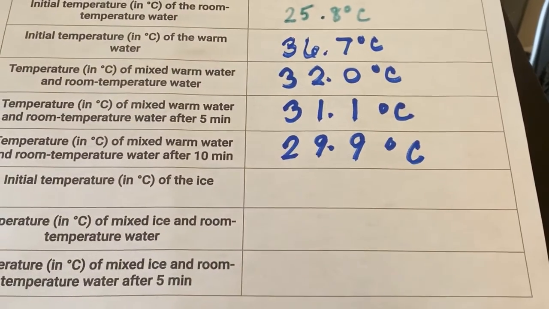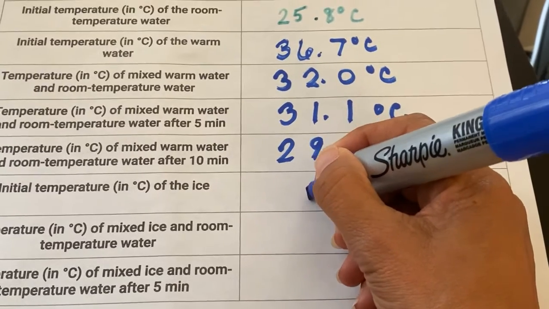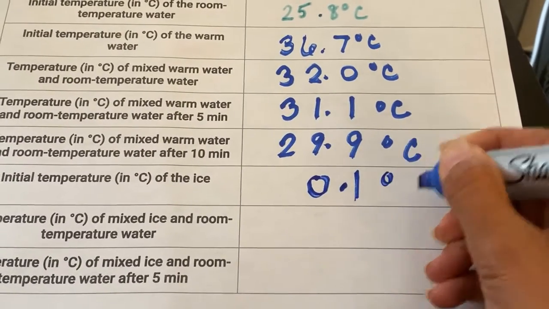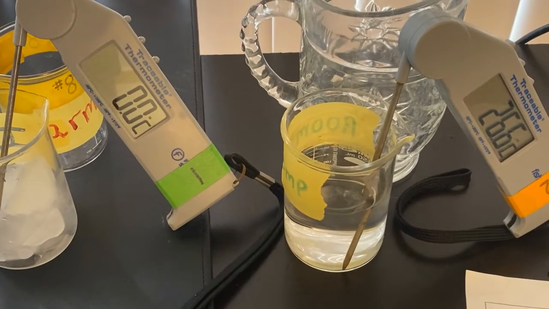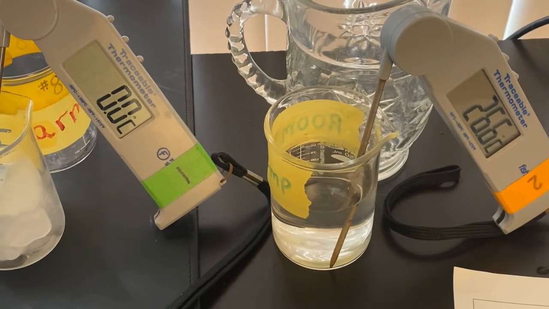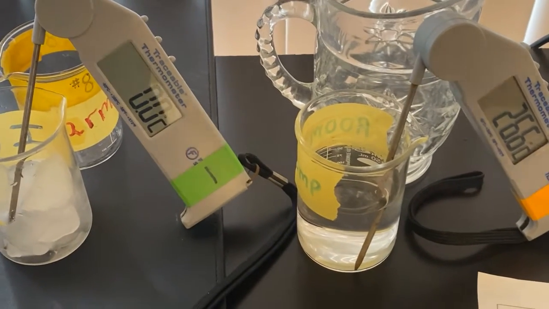The initial temperature of my ice was 0.1 degrees Celsius. Combine the ice and the room temperature water. Stir the mixture until the thermometer stays at the same temperature for at least 1 minute.